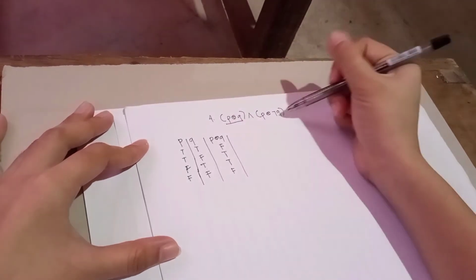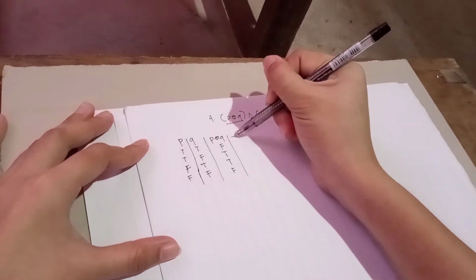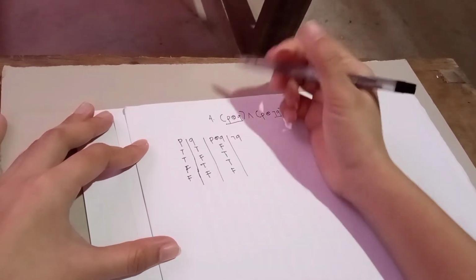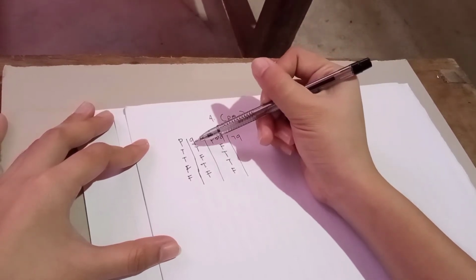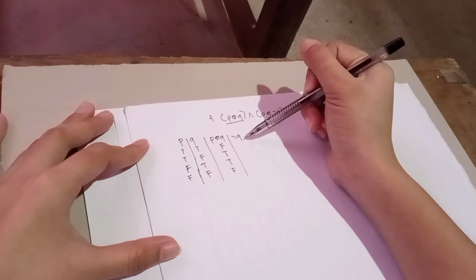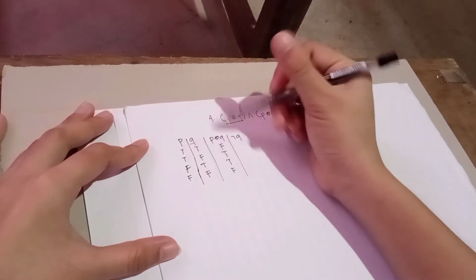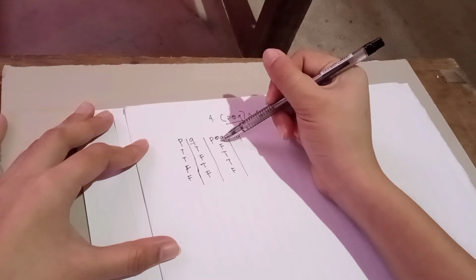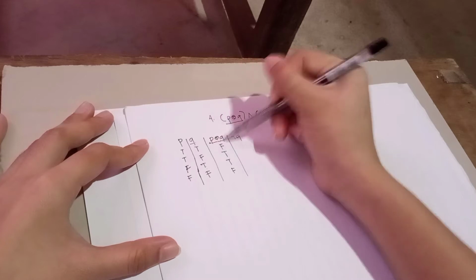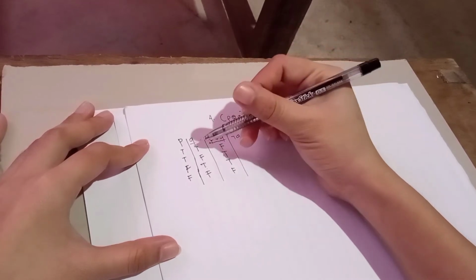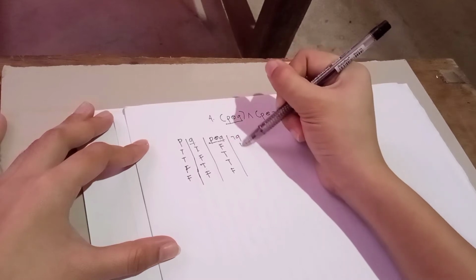The next is negation. So, our negation is this and this. True, false is false.